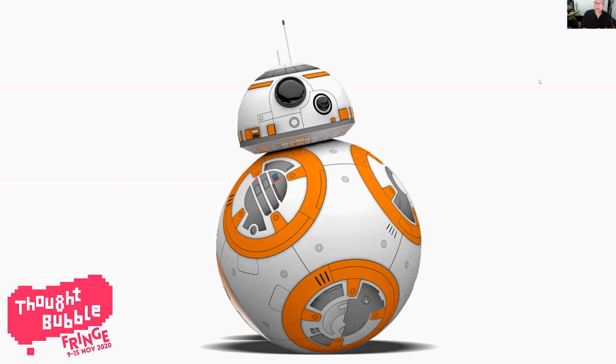Now, I've drawn BB-8 for a cover, and I can tell you the pattern's very difficult to do, but the silhouette sells it. It's a larger sphere with a smaller half sphere on top, and there's a couple of aerials as well. The colors and the pattern obviously help, but that is such a strong silhouette, and it works so effectively.